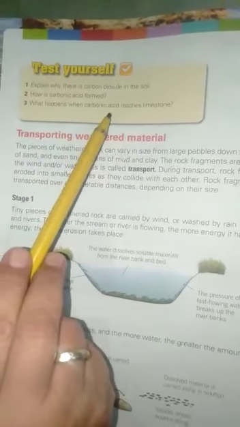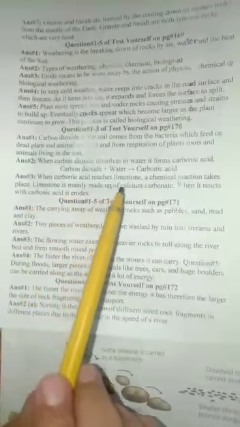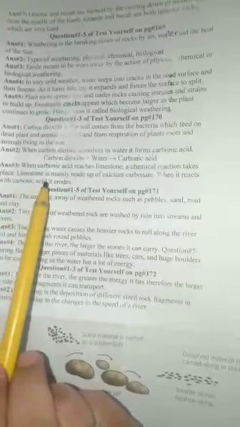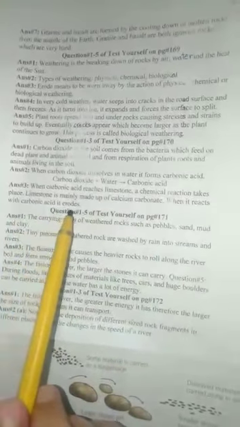Question number 3. What happens when carbonic acid reaches limestone? The answer is when carbonic acid reaches limestone, a chemical reaction takes place. Limestone is mainly made up of calcium carbonate. When it reacts with carbonic acid, it erodes.